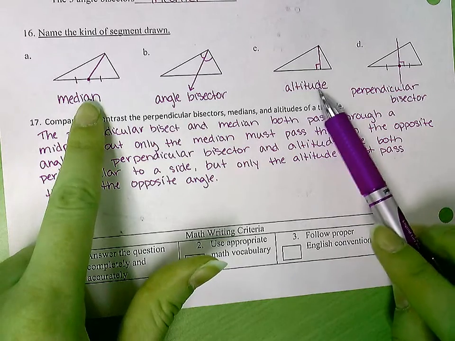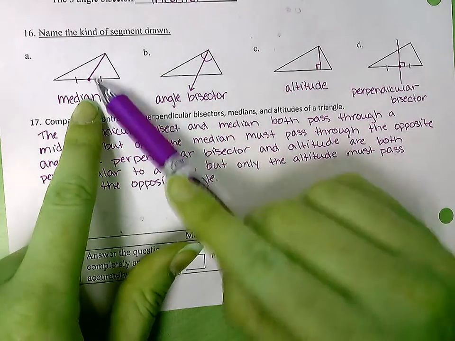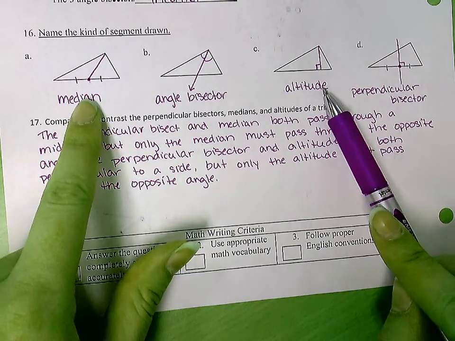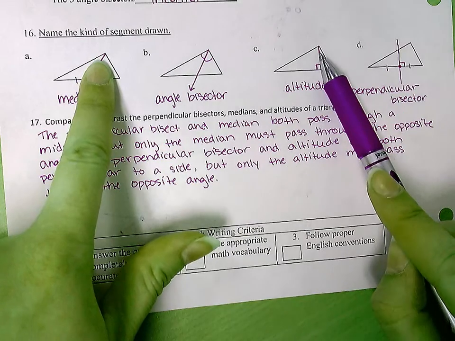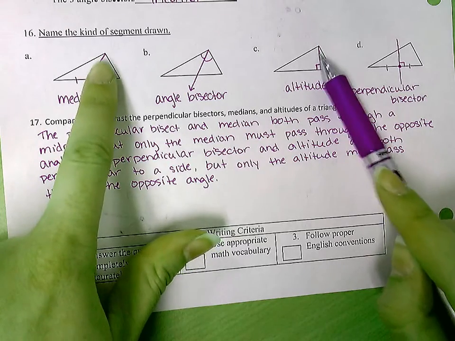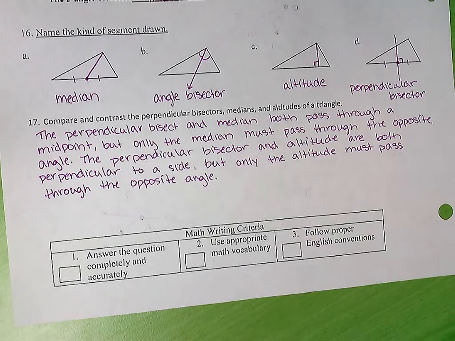Not the triangle, the segment. How are those segments the same? What do they have to pass through? The vertex. Okay? Both of those segments have to pass through the vertex of your triangle.